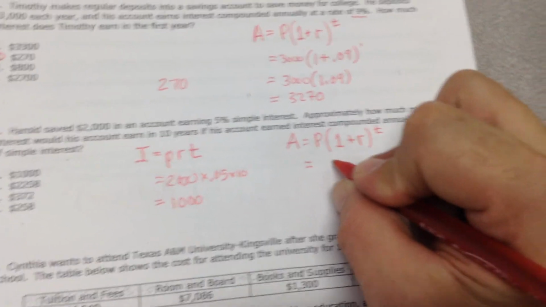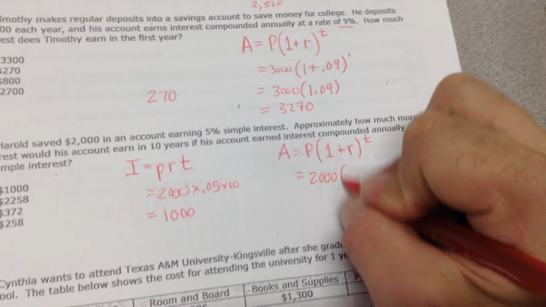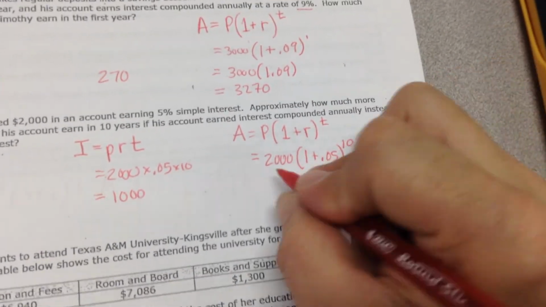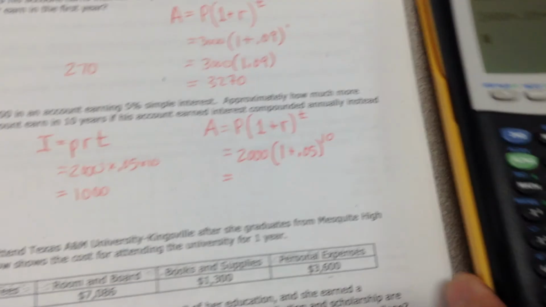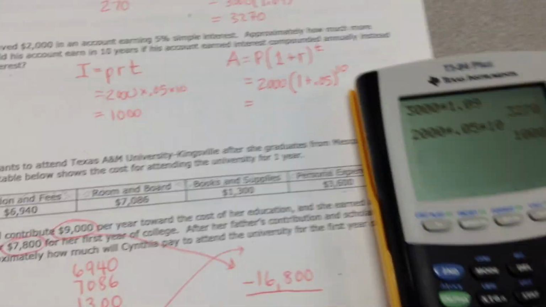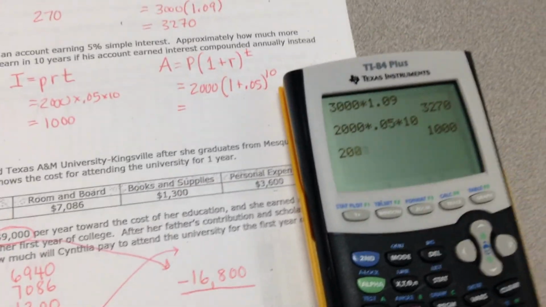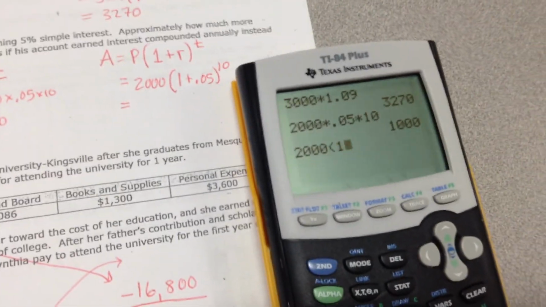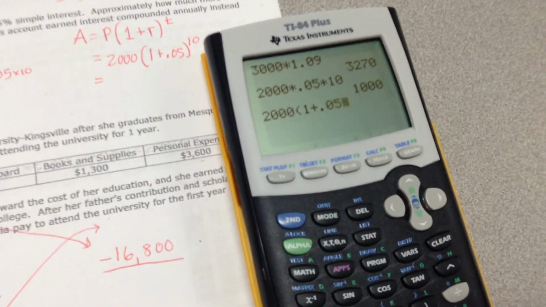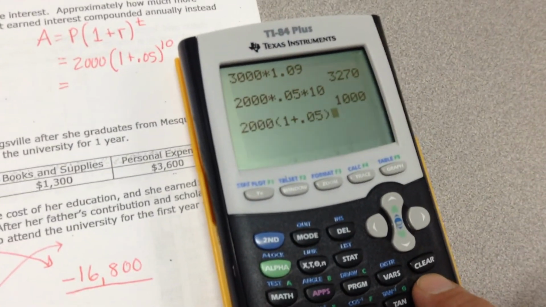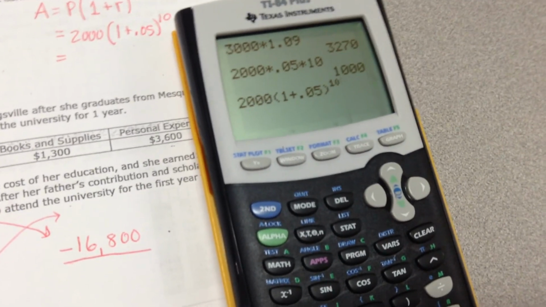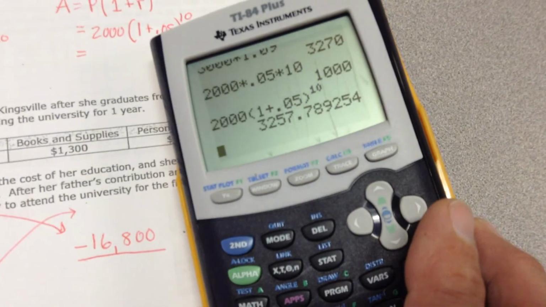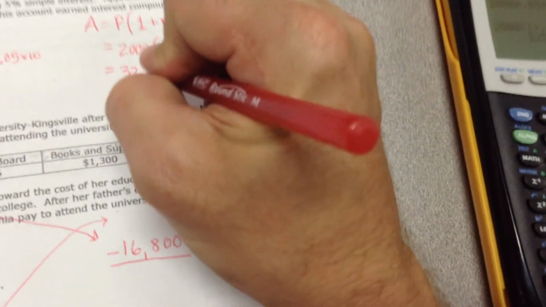So at the end, I got to make sure I subtract that amount he deposited. So 1 plus 0.05 to the 10th power, where T is time in years. And when I do that one again, I'm going to put all this exactly the way it looks in the calculator. So using my parentheses, 1 plus 0.05, and then to the power of 10, looks like that. I hit enter, I get 3257.79 when I round it.